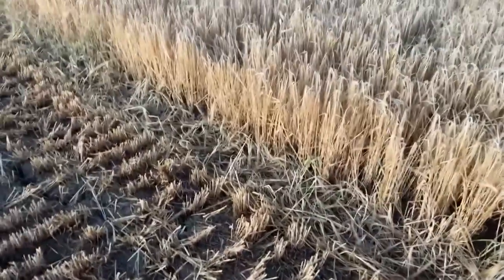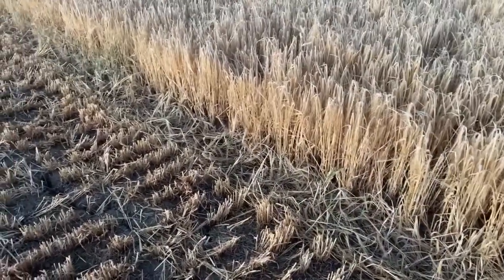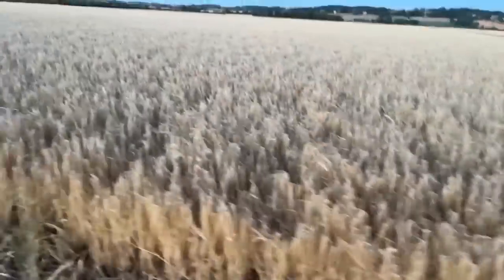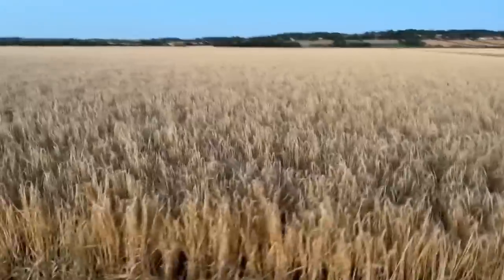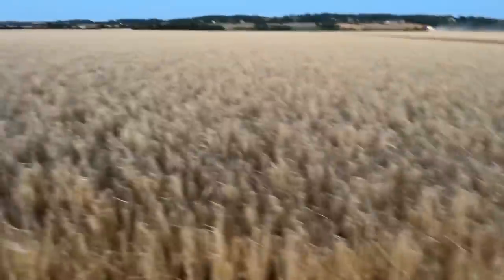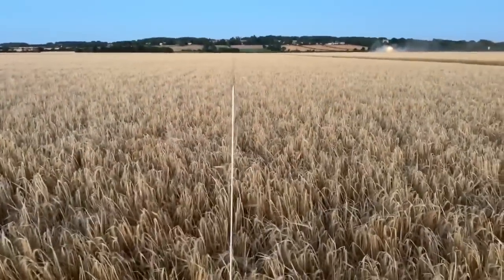You can see, looking at the cracks in the ground, just lots of... And yeah, there we are. There's the dividing line with the peg, with one of the plots.